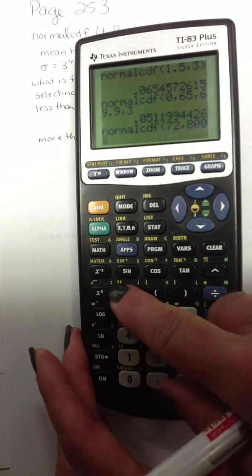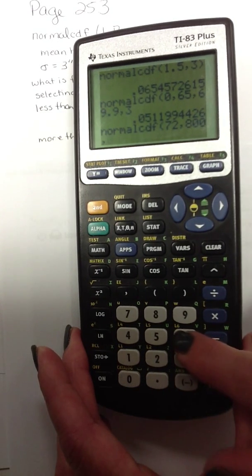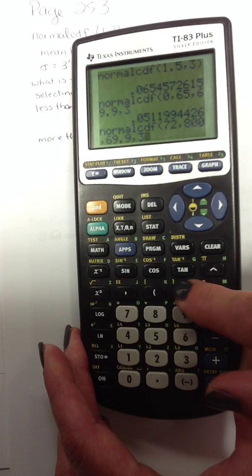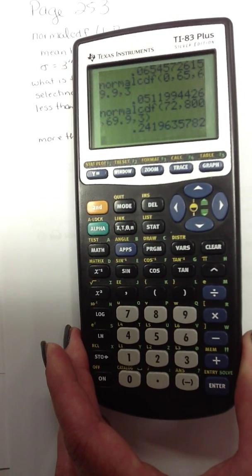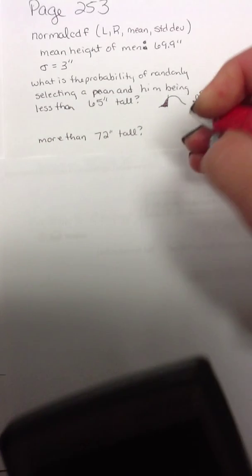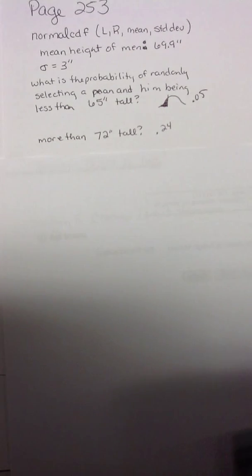Okay, you can choose any tall number. All right, mean 69.9, and our standard deviation of 3, and enter. Now we've got a 24% chance, or 0.24, to get somebody that is more than 72 inches tall.